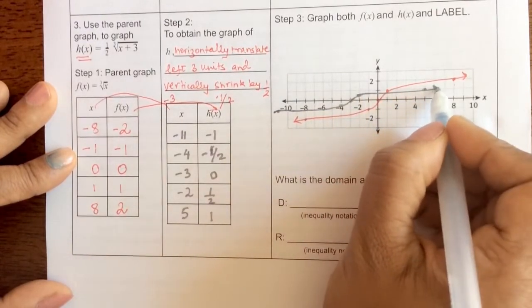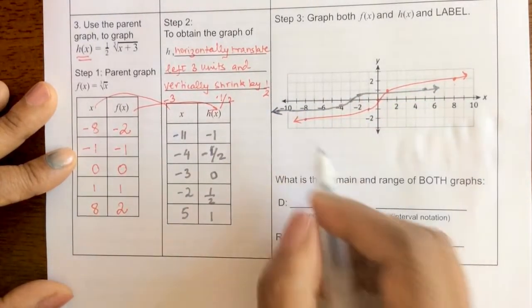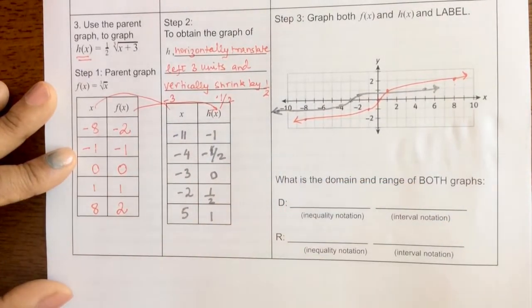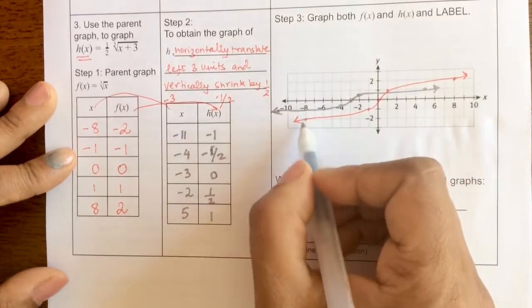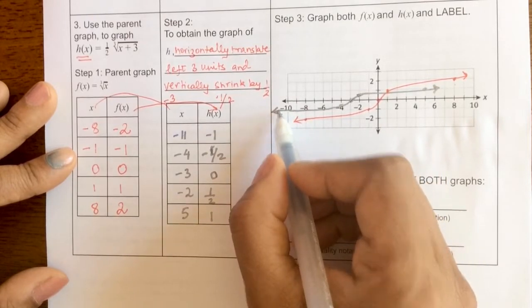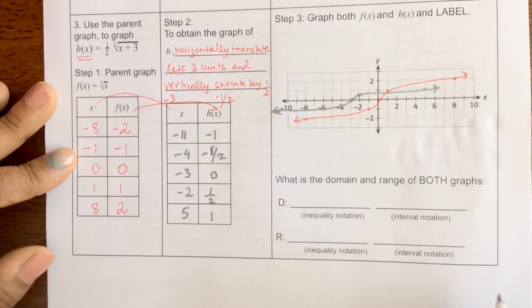This graph has moved left 3 units. As you can see, every point has moved left 3 units and has been shrunk to half the size. So what was a distance of 2 away from the x-axis earlier is now only a distance of 1 away from the x-axis. So the distance has actually become half.